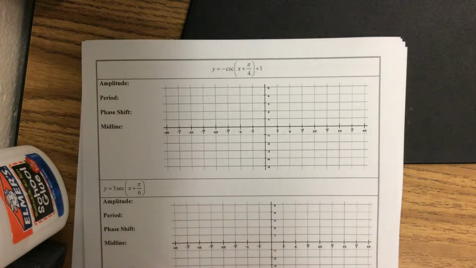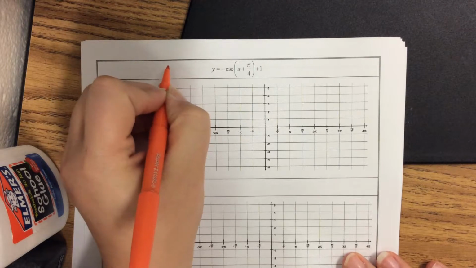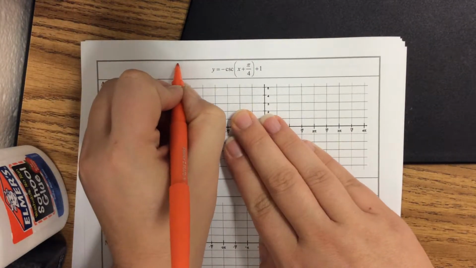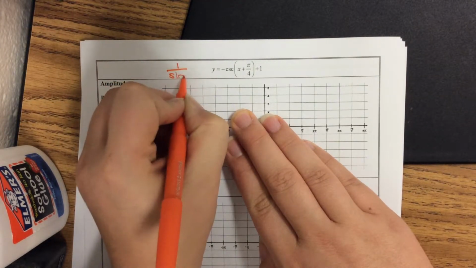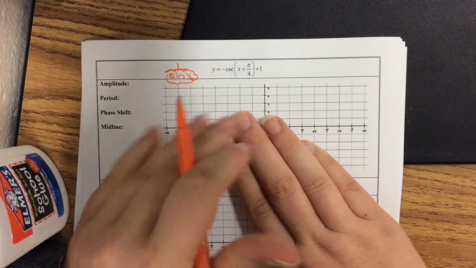So let's work one more problem together. This time let's look at a transformed cosecant graph. So thinking about this as cosecant, remember cosecant is the reciprocal of sine, so 1 over sine of x. So every property that the sine graph would have, this is going to have.